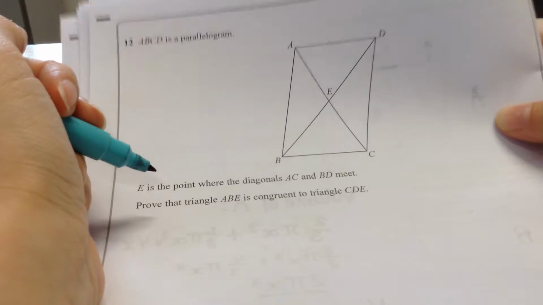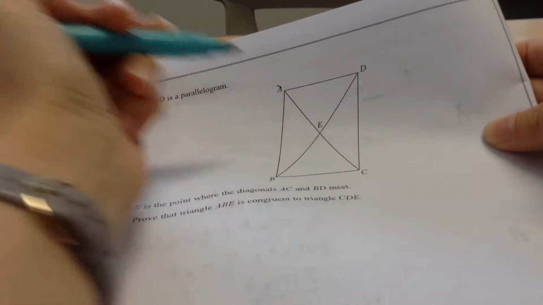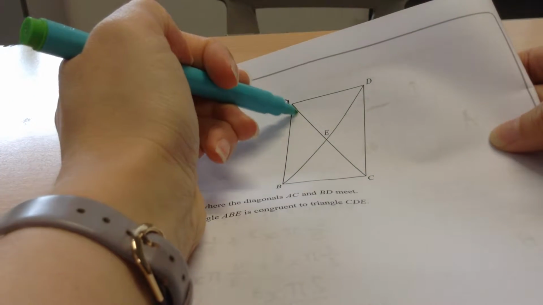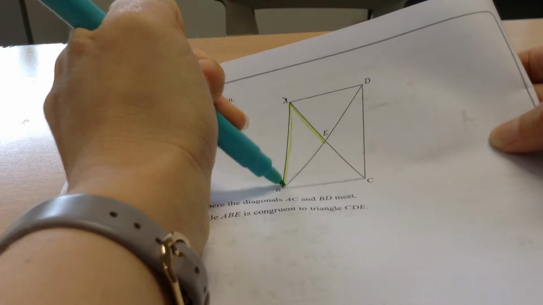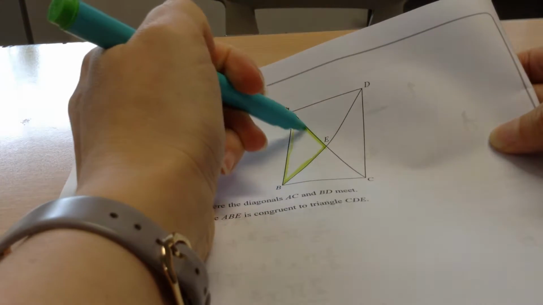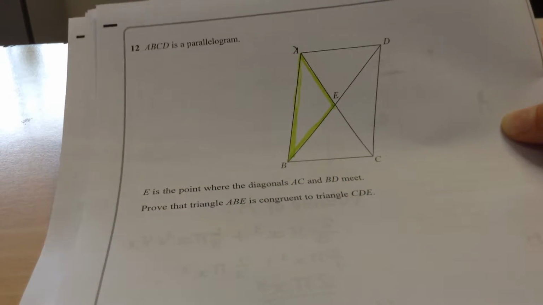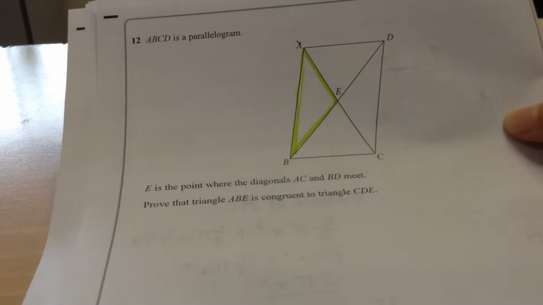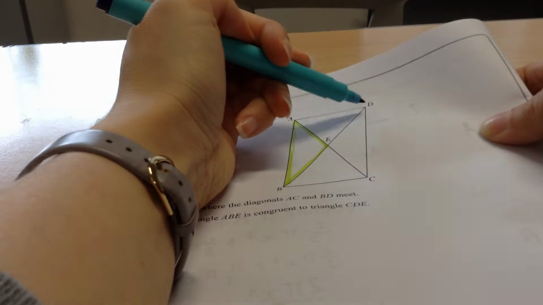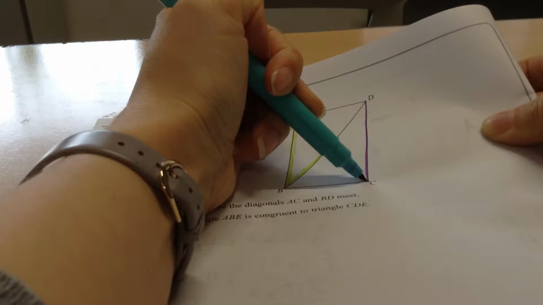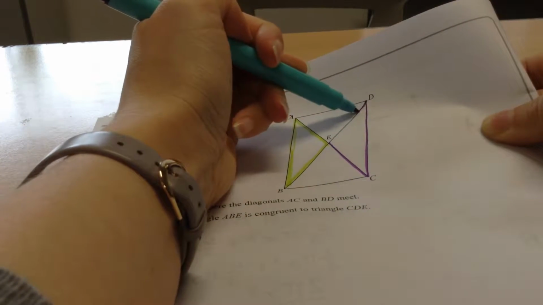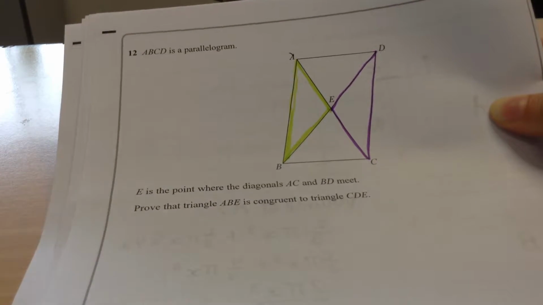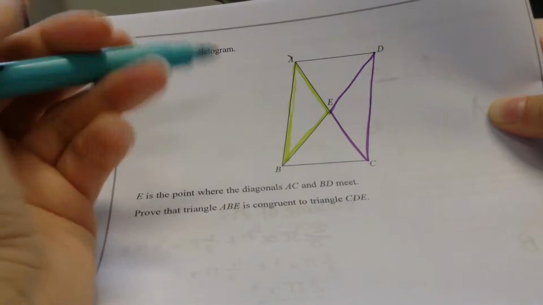Let's see, ABE and CDE. Okay, right, it's a parallelogram.